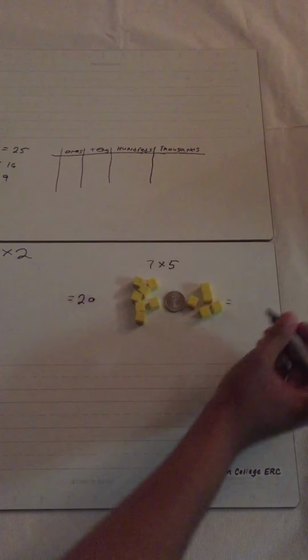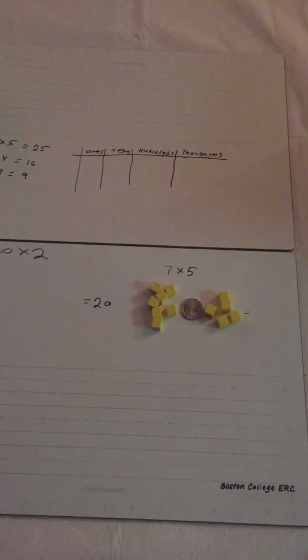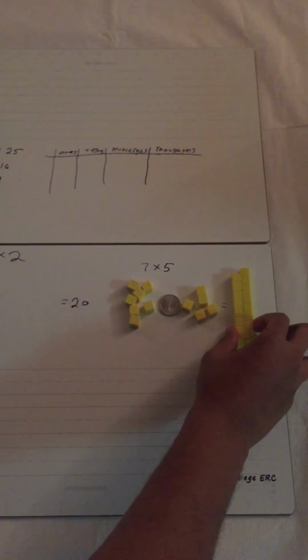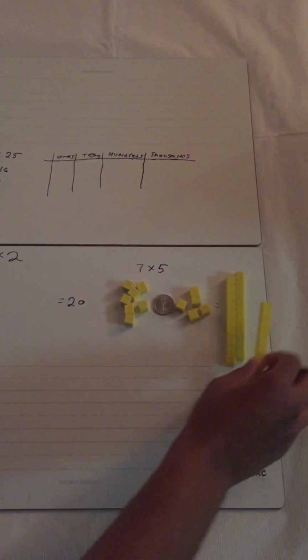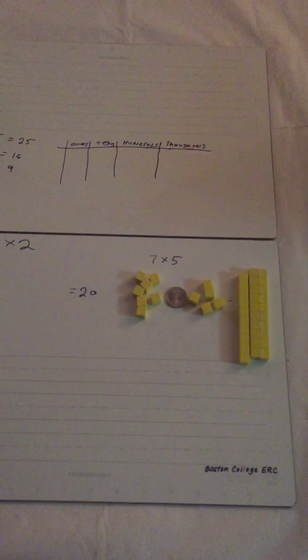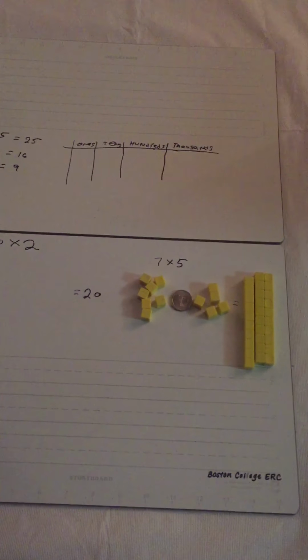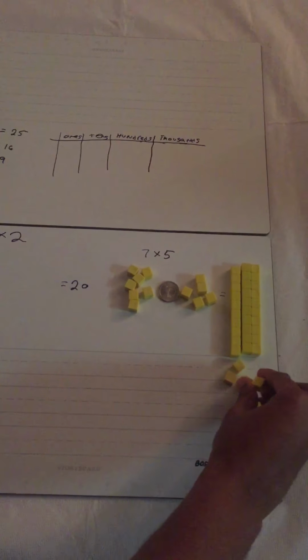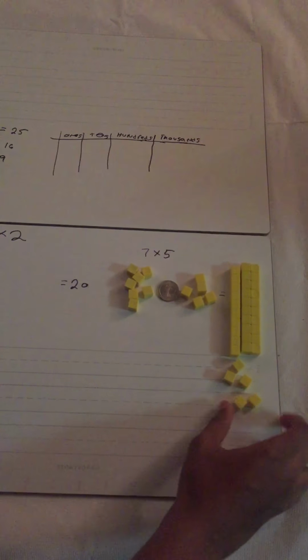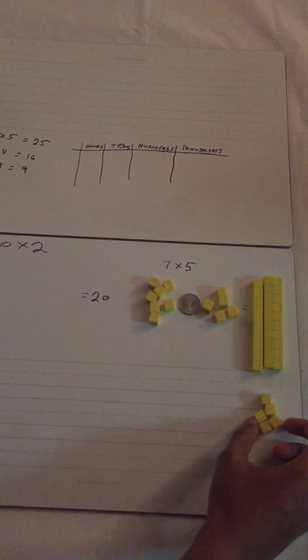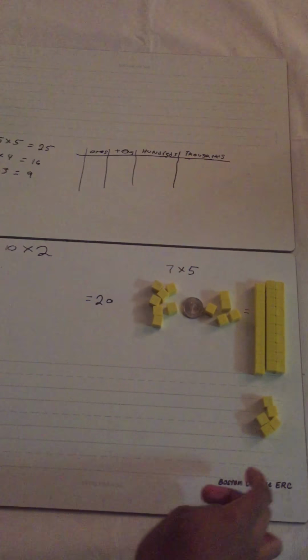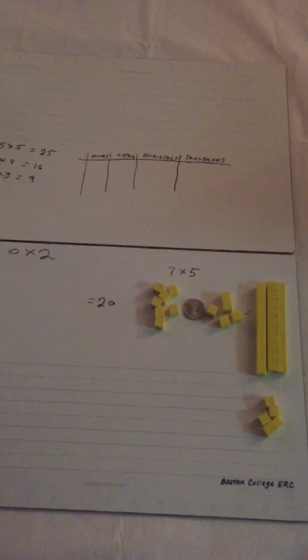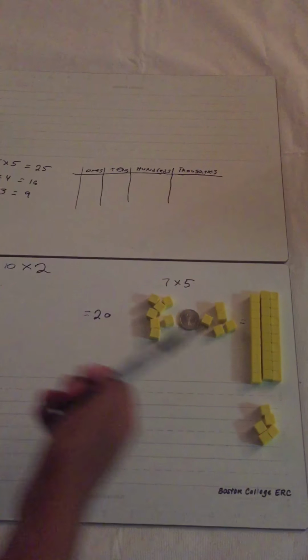And obviously 7 times 5 equals 35. So we could have 3 rods and 5 units. 1, 2, 3, 4. 1, 2, 3, 4, 5. And that's our symbol for 35.